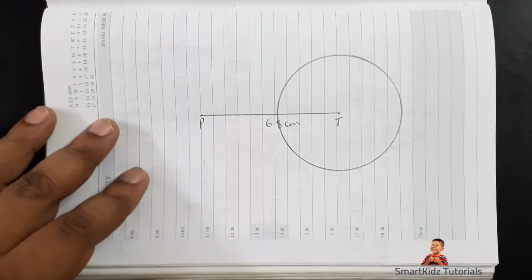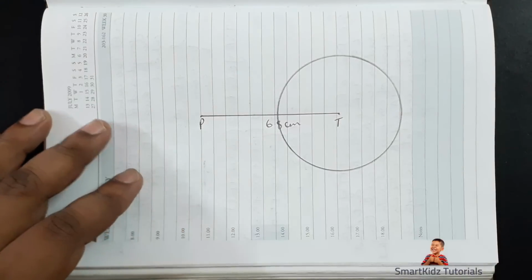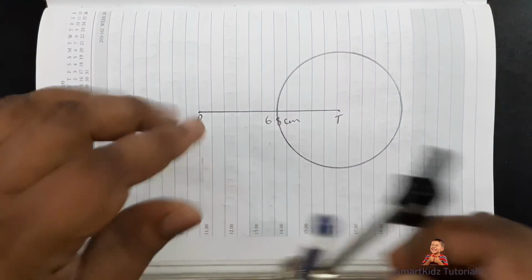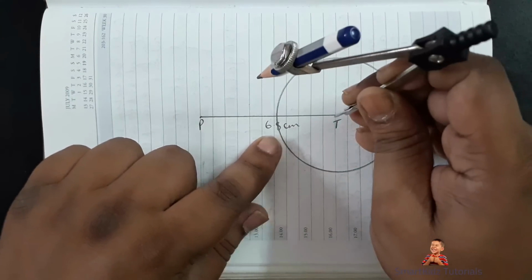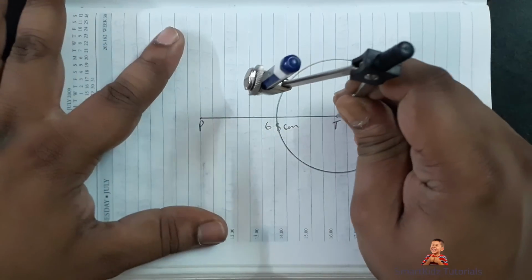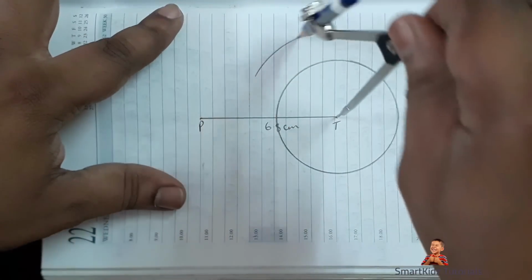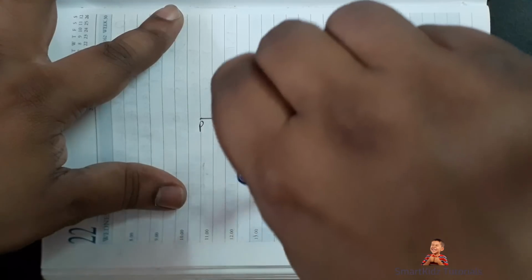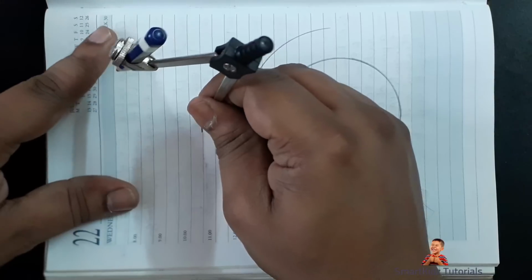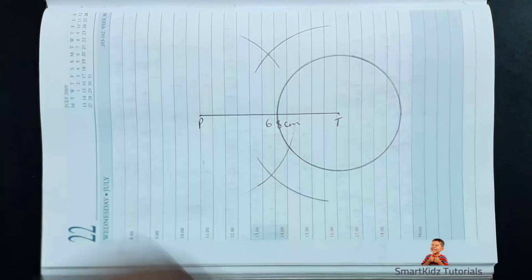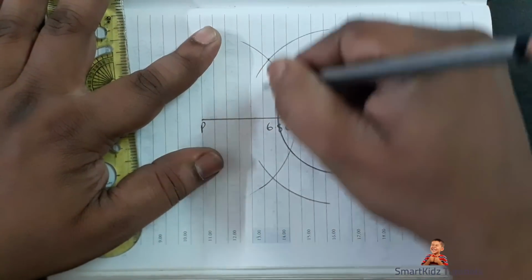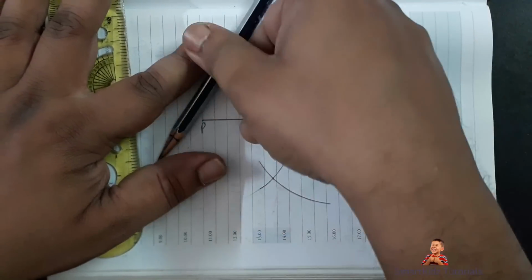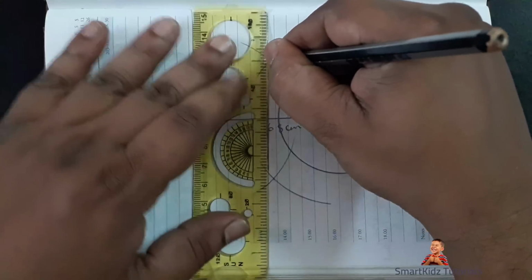Next, I'll draw a perpendicular bisector to PT. So make sure the length is more than 3.4 centimeters, because 3.4 centimeters is half of PT. Okay, so I'm just going to take it slightly more than that without measuring. So just draw an arc here, one arc down here with the same measurement, keeping on point P. Draw another arc cutting those two arcs. So wherever these two arcs cut each other, we're going to draw a line through them, and that will be our perpendicular bisector to PT.